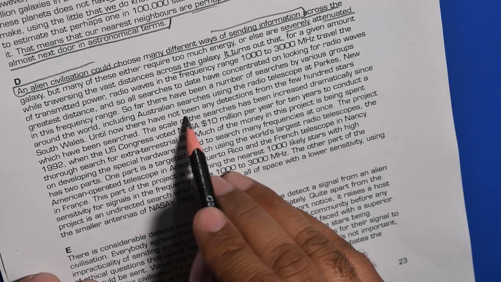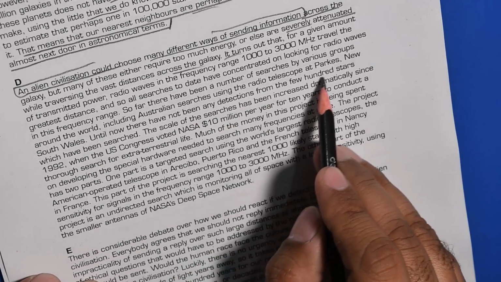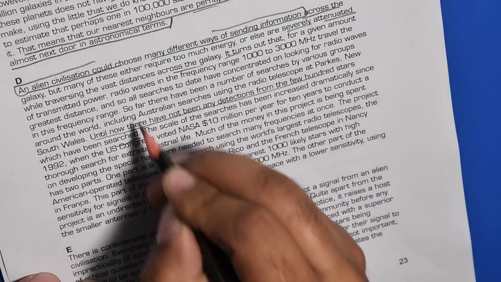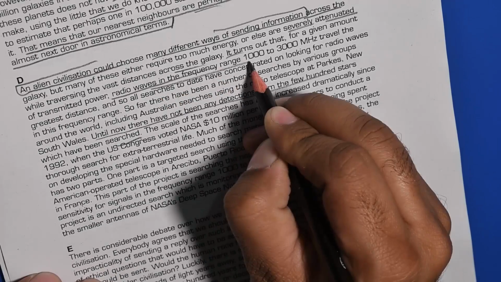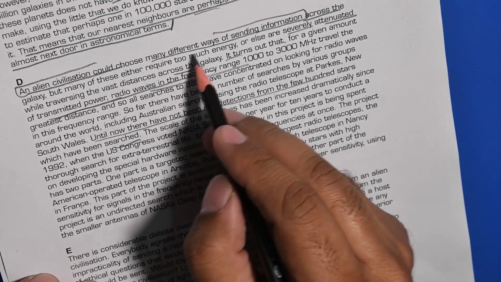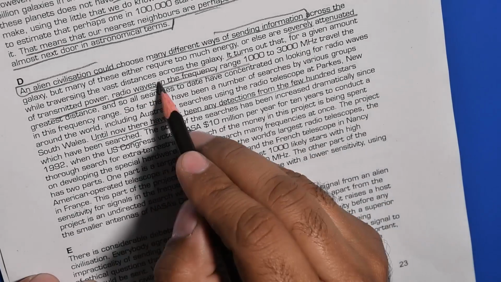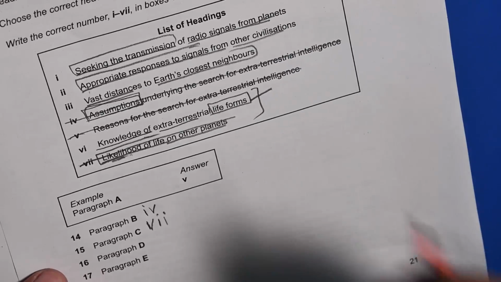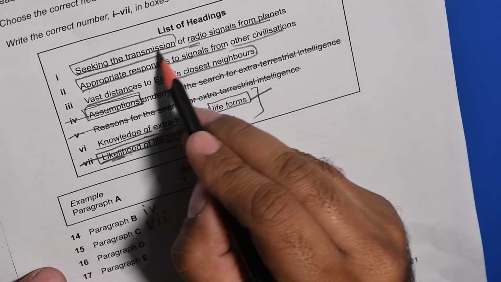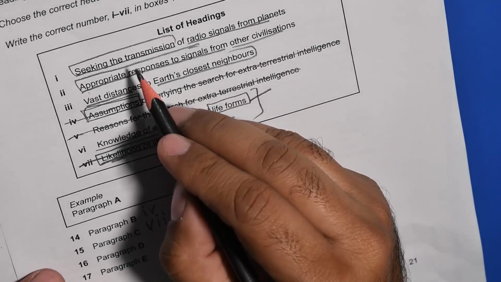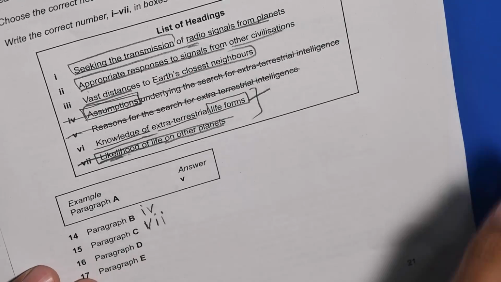Let's go on. Until now there have not been any detections from the few hundred stars which have been searched. Okay, all right, and they're talking about radio waves in the frequency range, amount of transmitted power. So alien civilization could choose many different ways of sending information. Then they're talking about radio waves and all that. Let's see. All right, now we are left with seeking the transmission of radio signals from planets. Yes, that's right. Seeking the transmission of radio signals from planets. Let's see how.